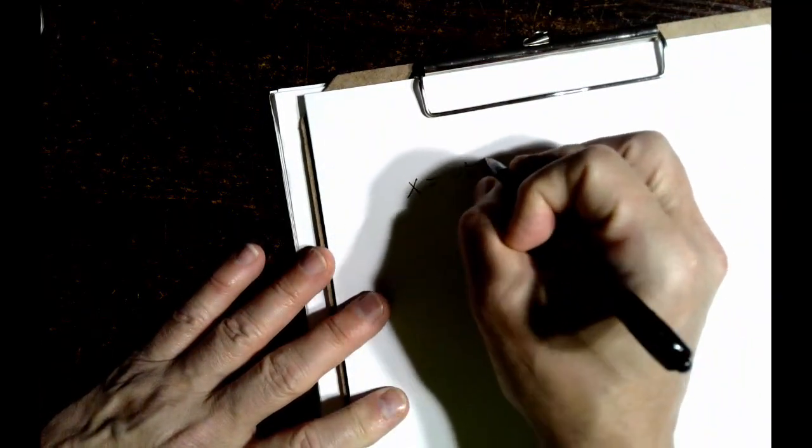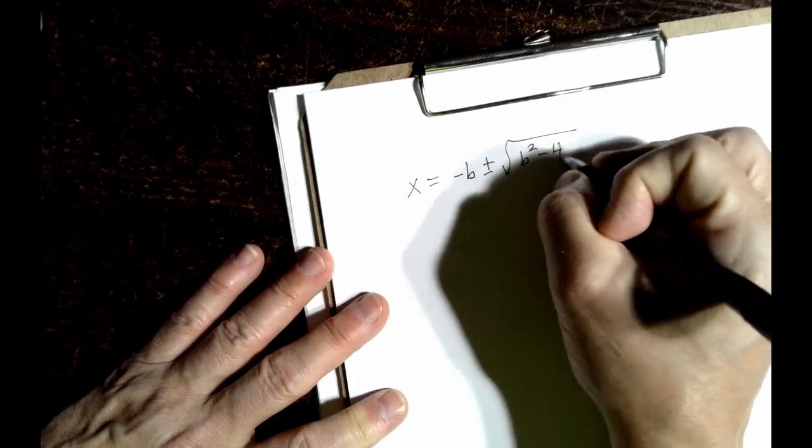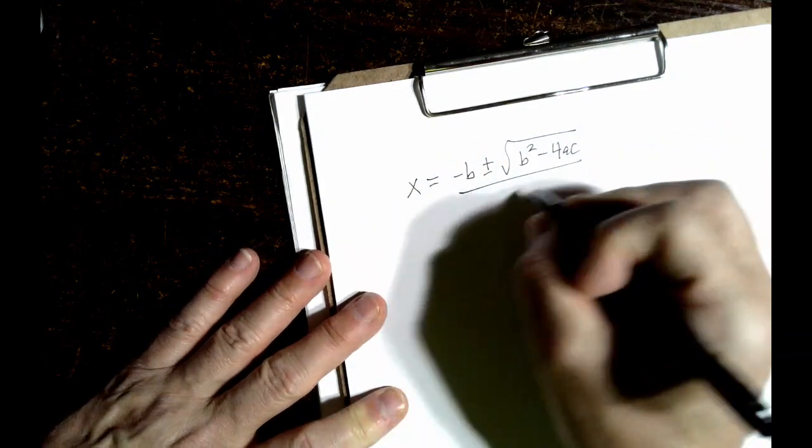Alright, section 11.4 talks about the quadratic formula. The quadratic formula, it's a very specific formula. It's x equals negative b plus or minus the square root of b squared minus 4ac all over 2a.